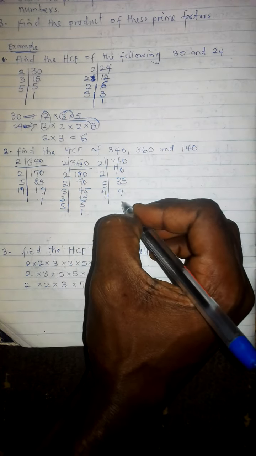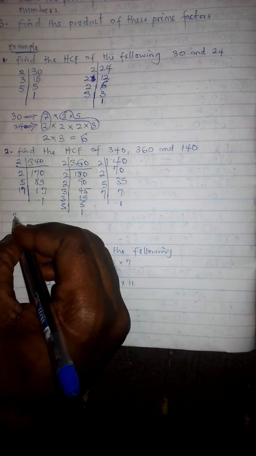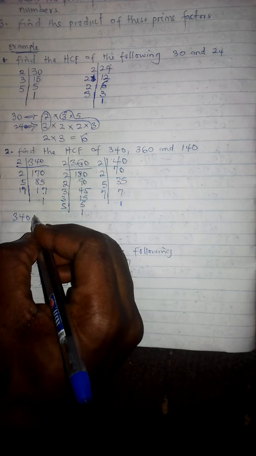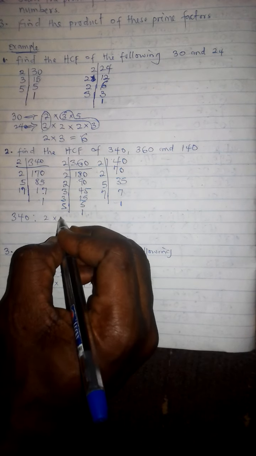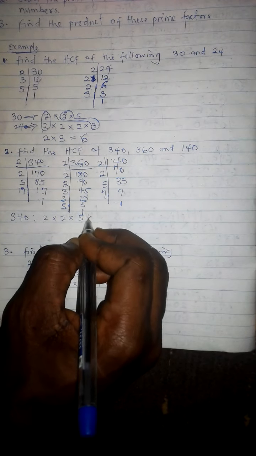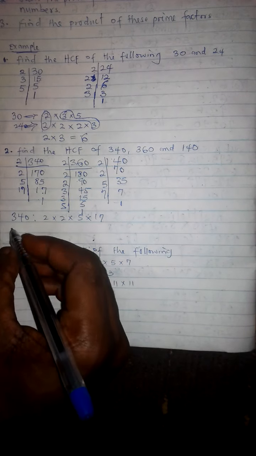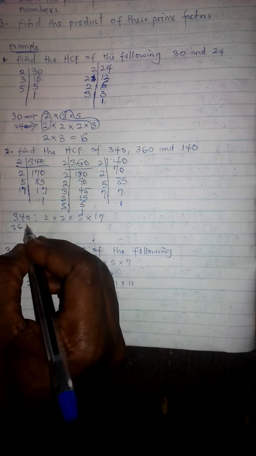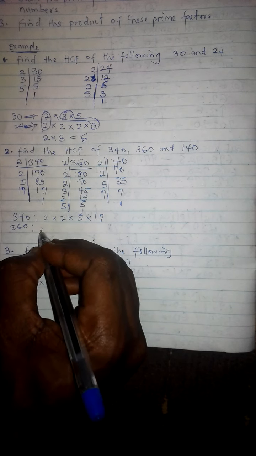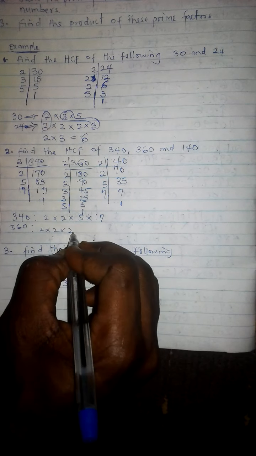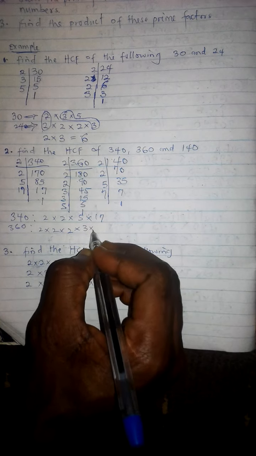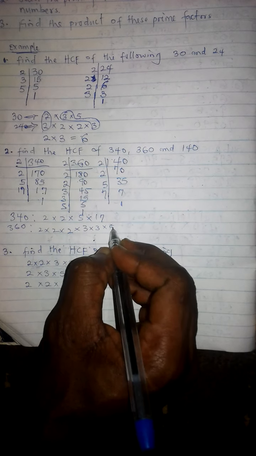And 7 in 7, I have 1. You write them out. So I have 340. The prime factors of 340 are 2 times 2 times 5 times 17. I'm actually writing this one here. We have 360 also. The prime factors are 2 times 2 times 2 times 3 times 3 times 5.